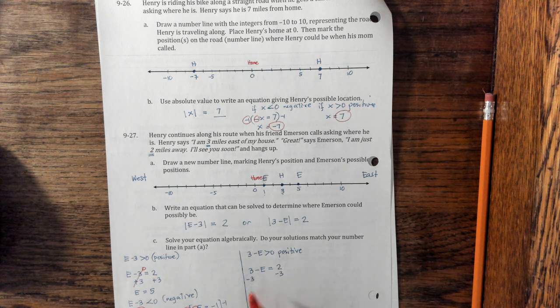We can cancel this. And therefore, we get negative E is equal to 2 minus 3, which is negative 1. Again, we multiply the whole equation by negative 1, so we can cancel the negative here. Negative times negative is positive. Therefore, E is equal to positive 1.